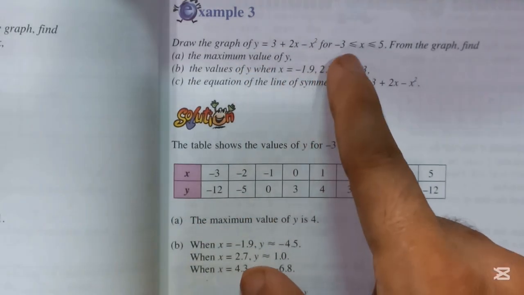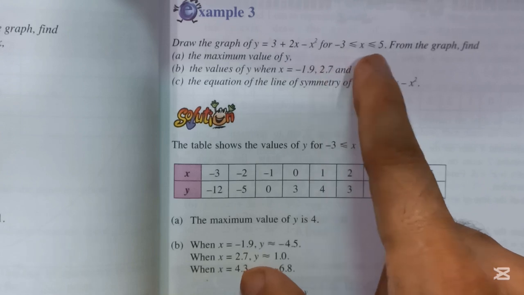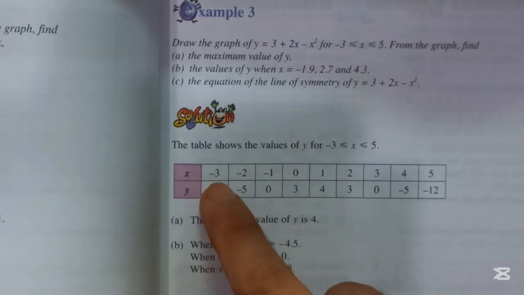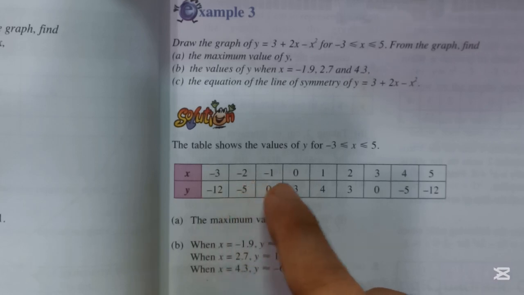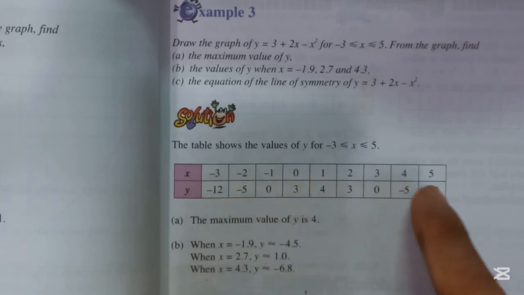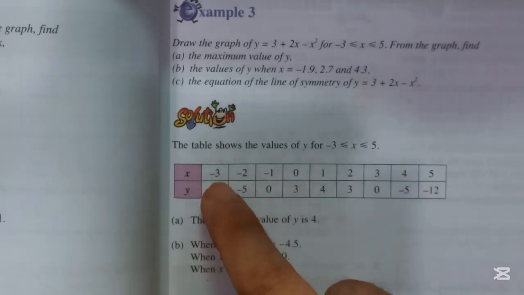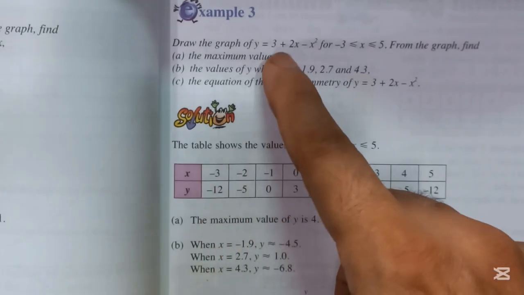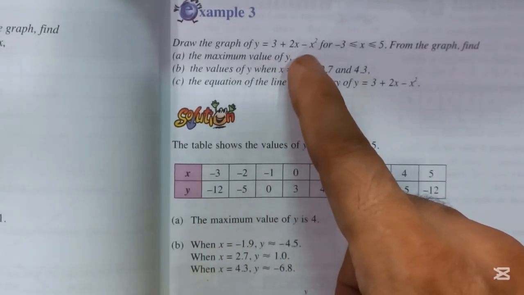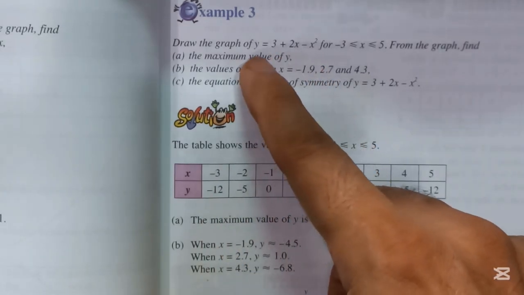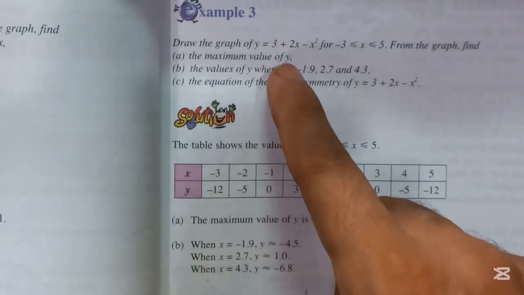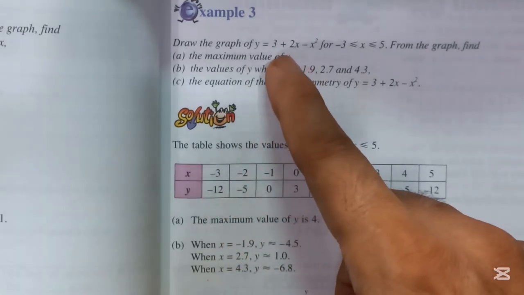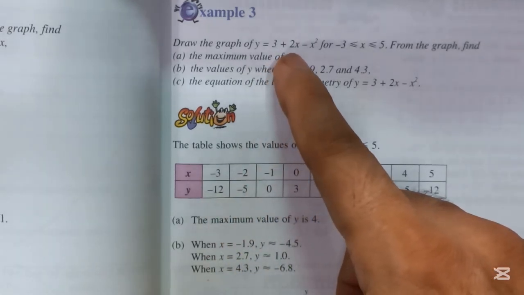So look now, x values are from -3 to +5. So we have to write the values -3, -2, -1, 0, 1, 2, 3, 4, 5. And now one by one, these values will be put into the equation to get the corresponding value of y. So look now, when -3 is put into x, this will be -6.